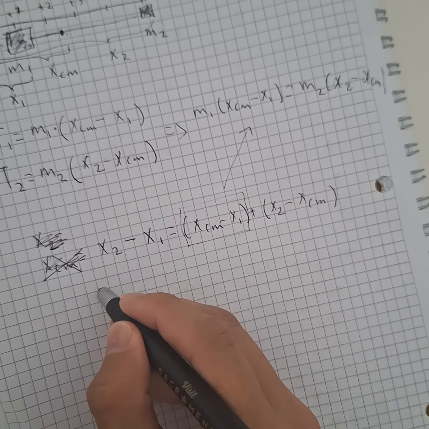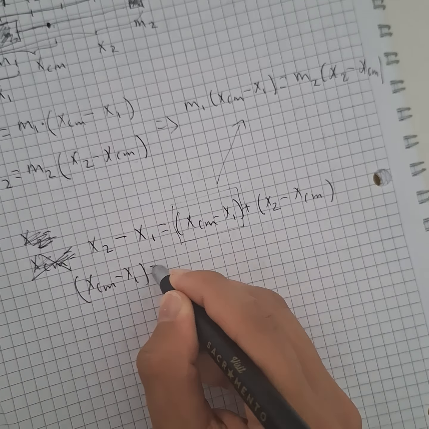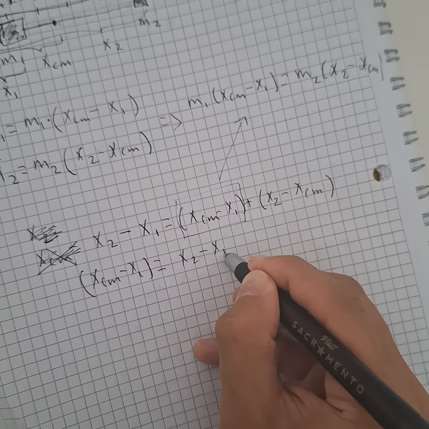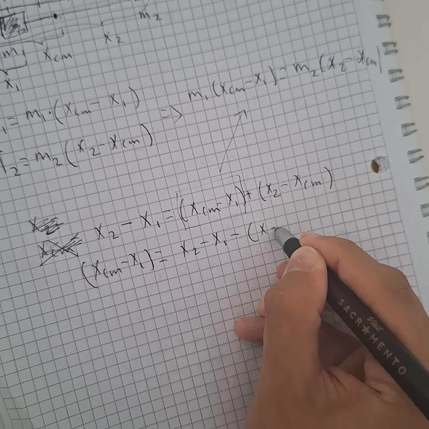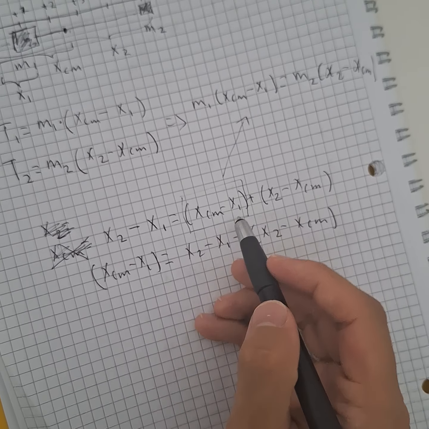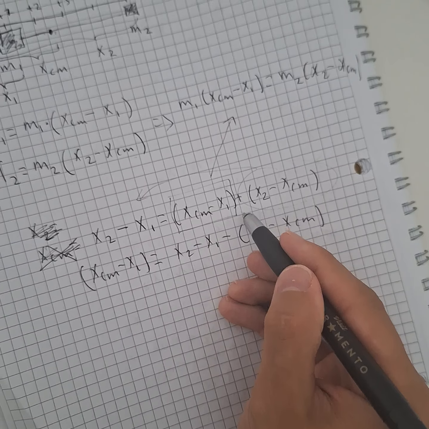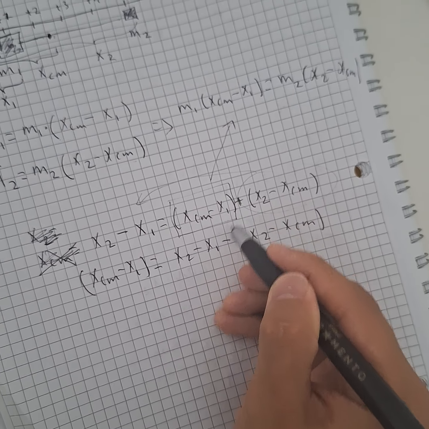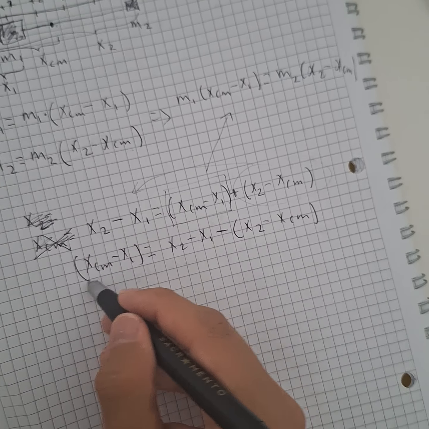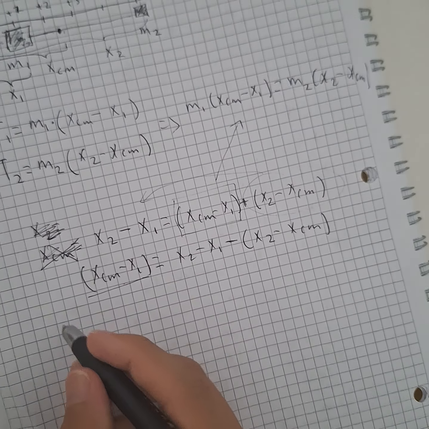The value of this term is x2 minus x1 minus x2 plus x of cm. The only thing that I did here is I moved this term to the other side of the equation, and that changed its positive into a negative. Now we have the value of this term, and we will substitute that into our equation.